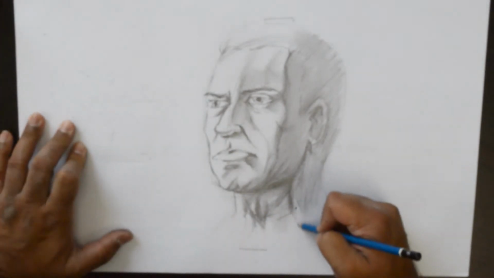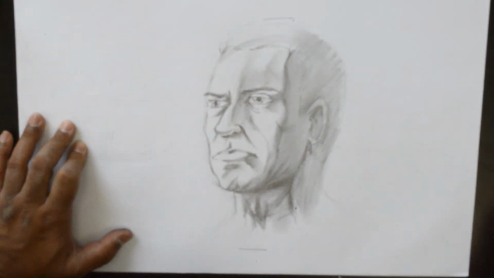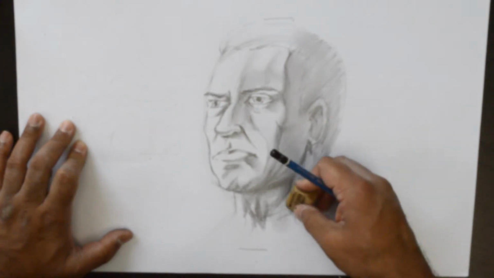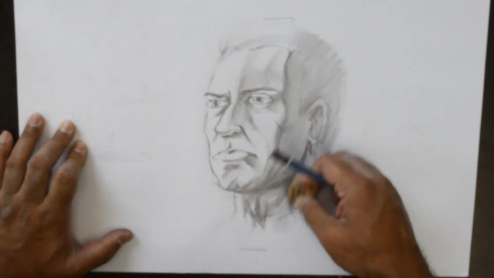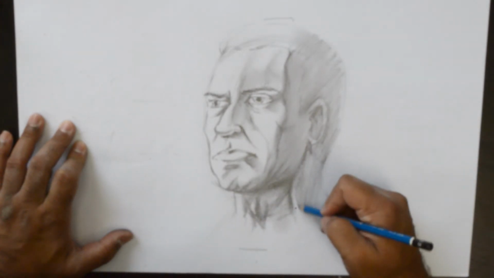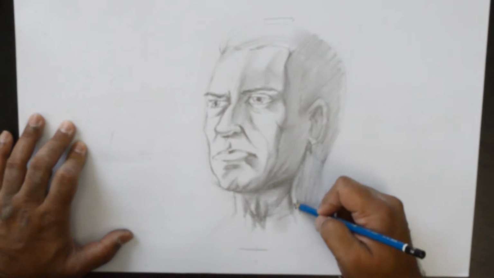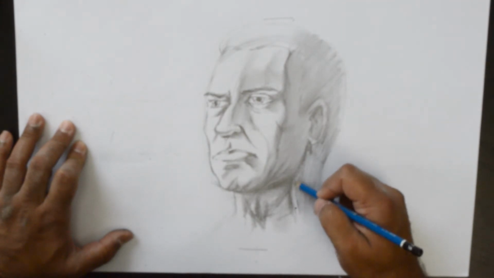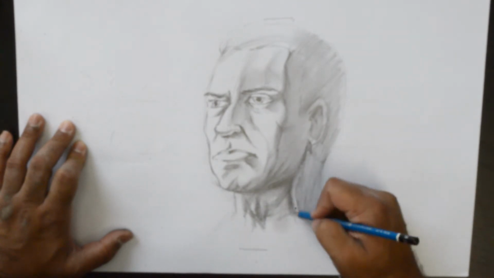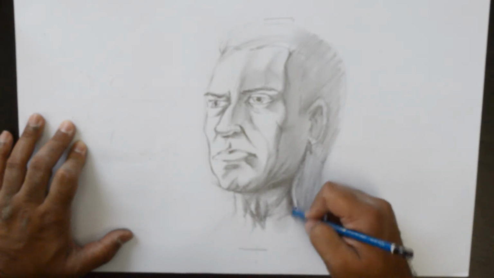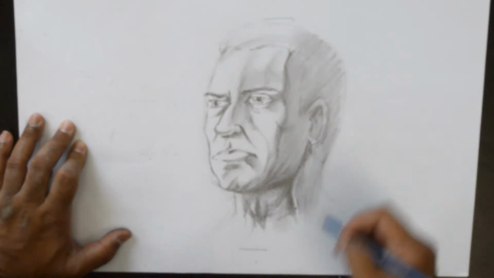So we have this vein here, and we could do a little bit of that, and it would just stand out just enough, and then put in a little tone here around the bulb. That's to exemplify it's really standing out. It usually doesn't stand out that much.